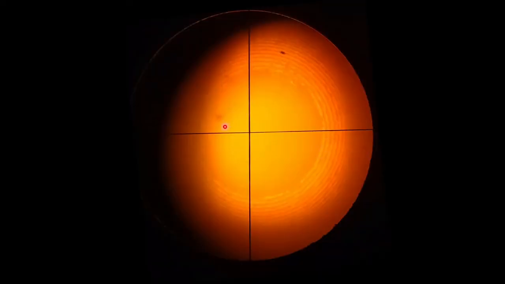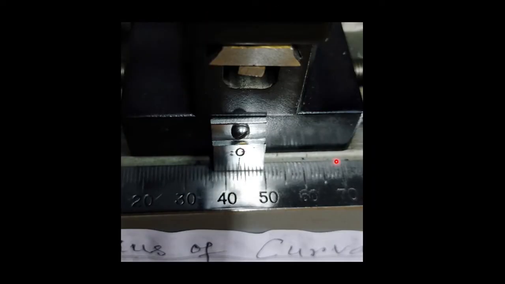Now this is the pattern which we get in the Newton's ring experiment, and we can see it through the traveling microscope. You can see the cross wires here, and we have kept it at the center first. So for a test reading, let us check the first reading. Here the reading for the main scale will be the reading which the pointer has already crossed.